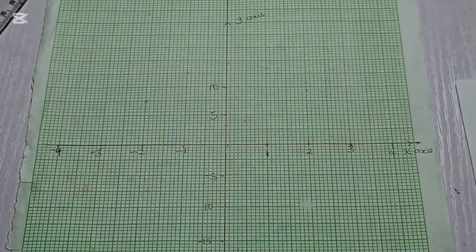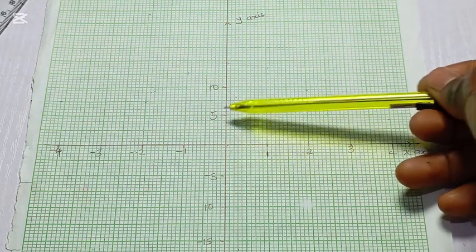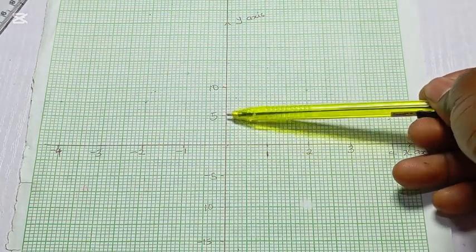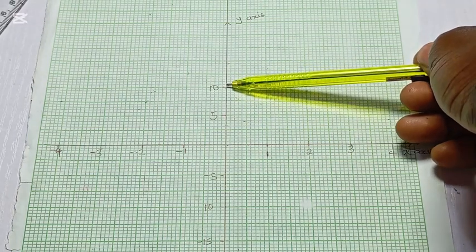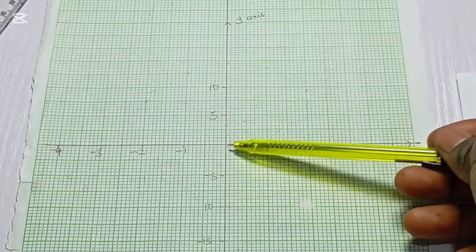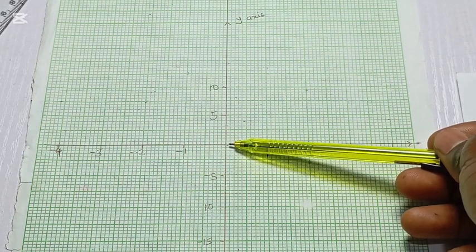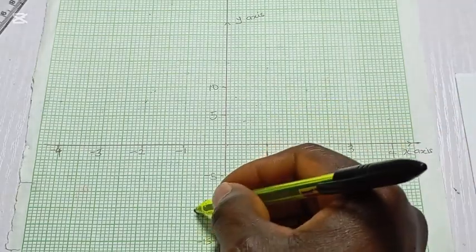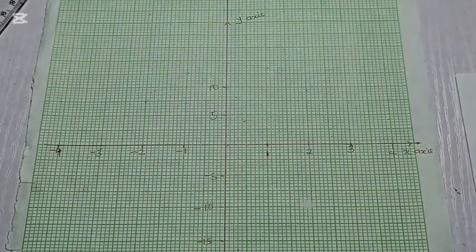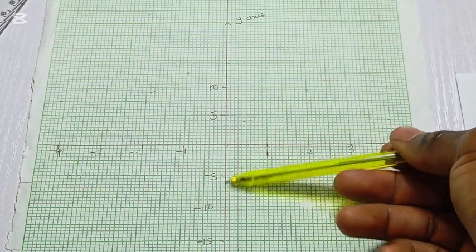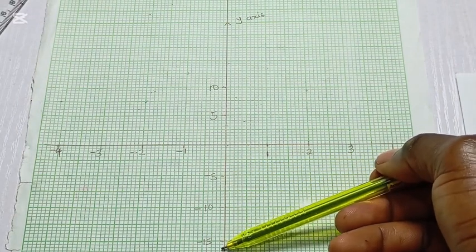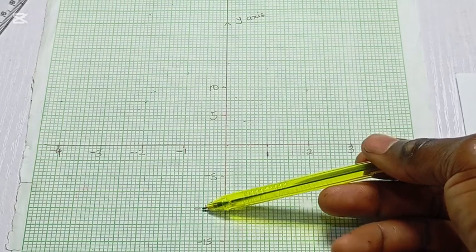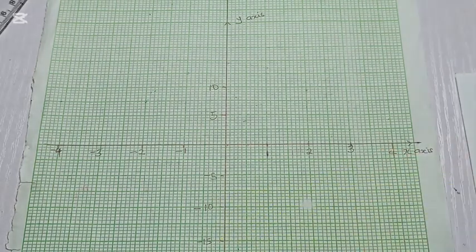Then on the y-axis, the scale says 2 centimeter to 5 units. Now, on the y-axis, from here to here, that's 2 centimeter, and that will be 5. From here to here, that's another 2 centimeter, and that will be 10. Here on the negative part of y, from here to here, that's 2 centimeter, that will be -5. From here to here, that will be another -5, which makes up -10. It goes on just like a pattern that way. So you can see that that's -10, and this is -15.